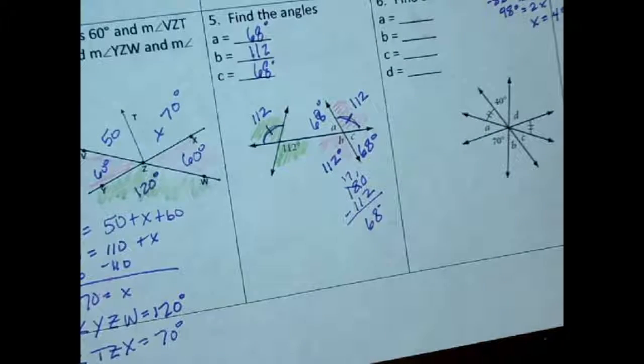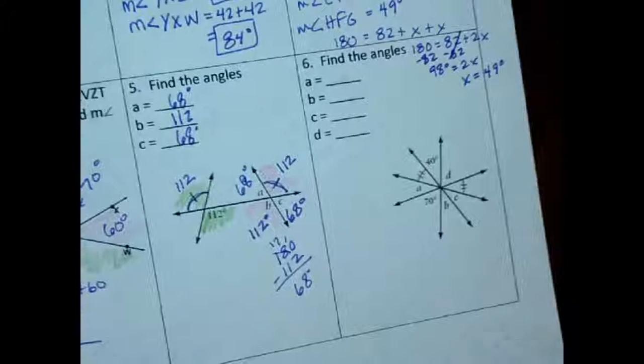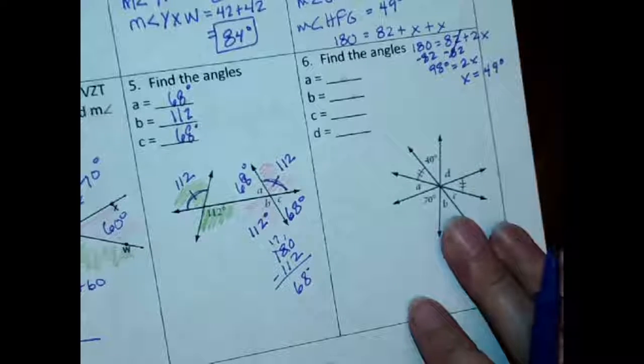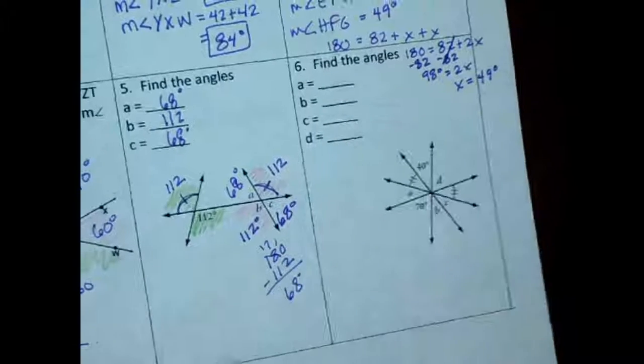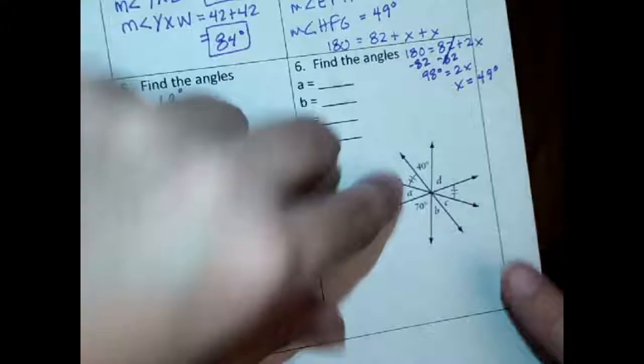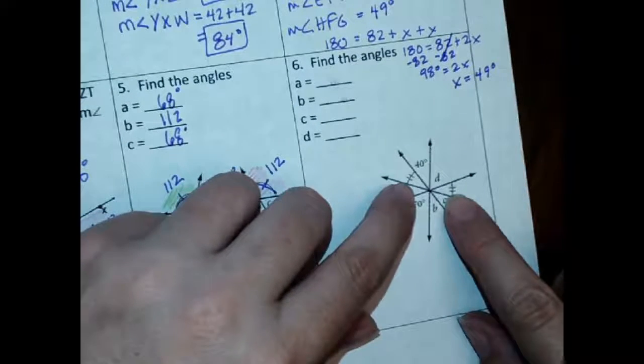Alright, and our final one. This one is another one where it's really easiest to fill everything in on your picture first, then go back and fill in the blanks. So notice that these have two spots on them. That just means that those go together.